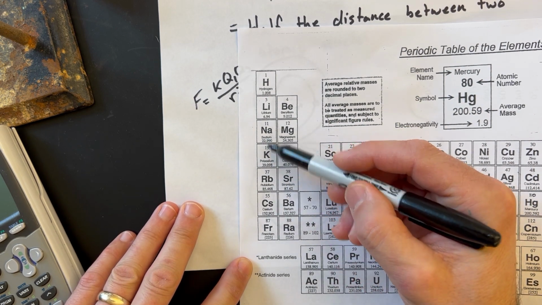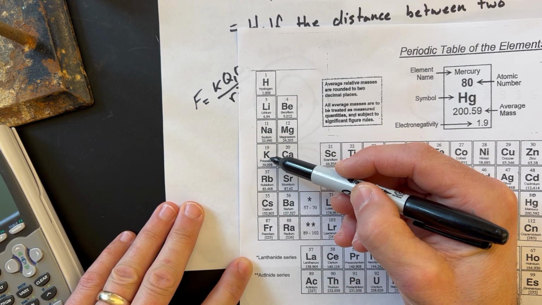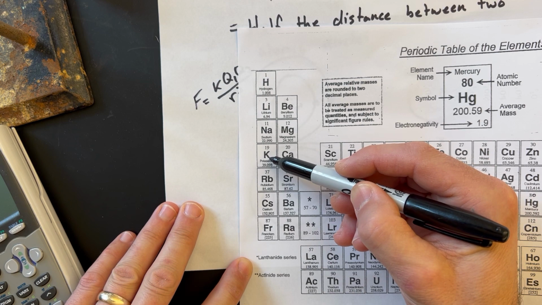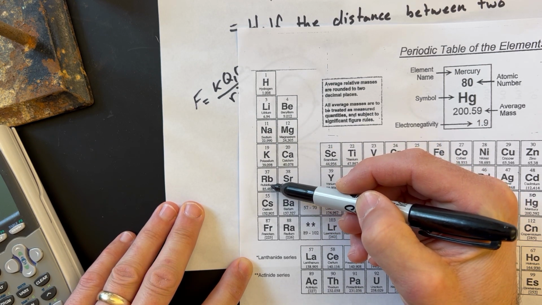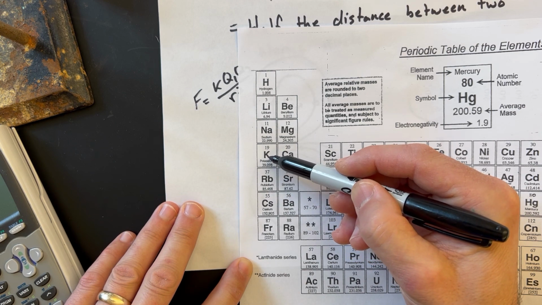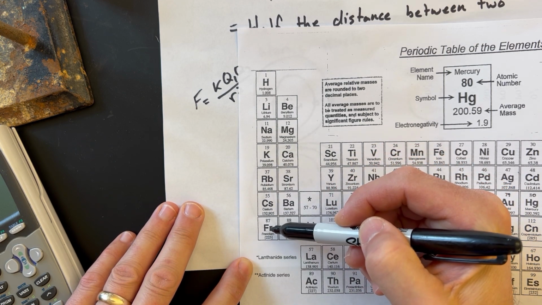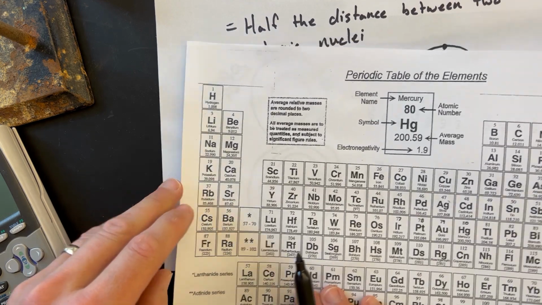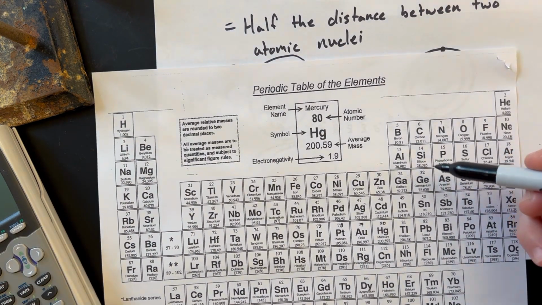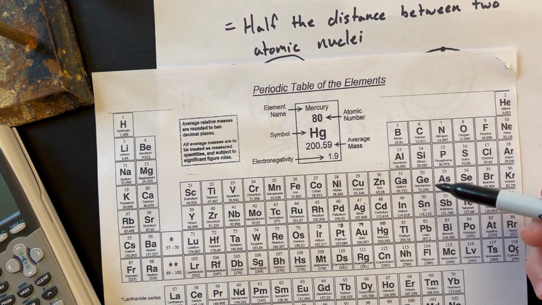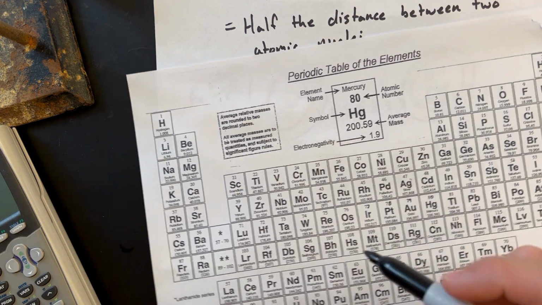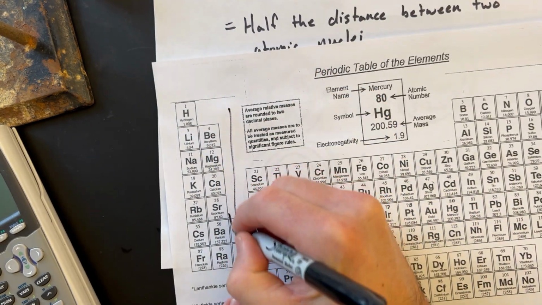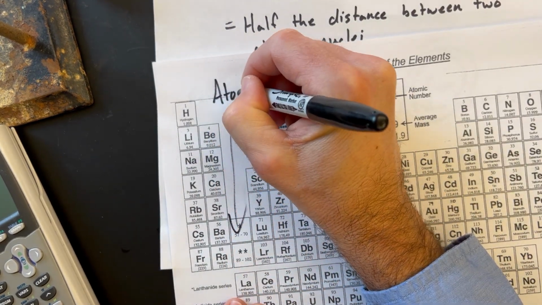We would see that potassium has 4 energy levels or electron shells compared to sodium, so it's going to be larger. Rubidium has 5, so it's going to be larger than potassium. And we see that same pattern anywhere on the periodic table as we go down a group. As we go down a group, we see the atomic radius increase.